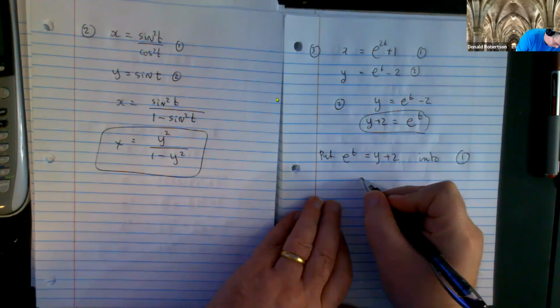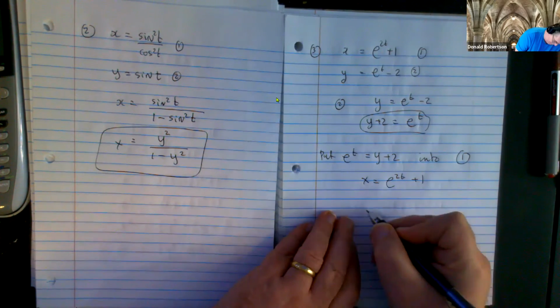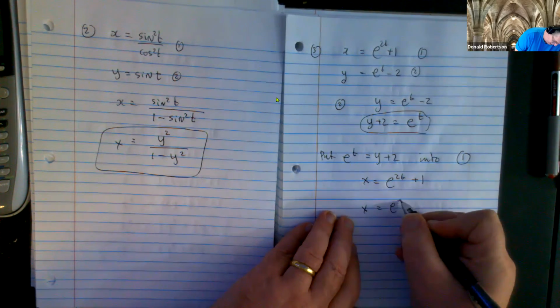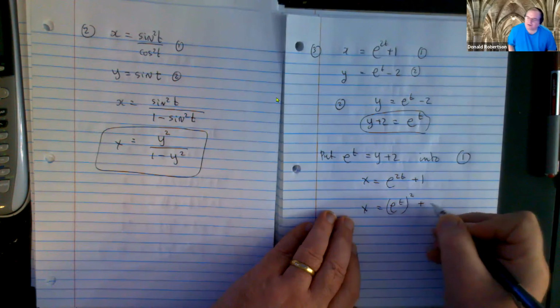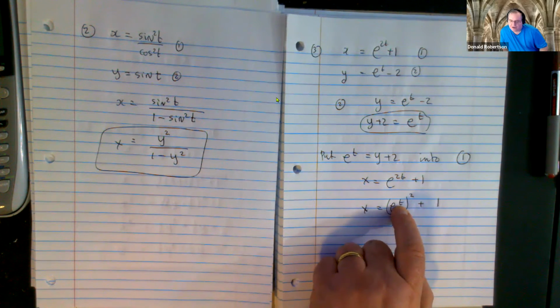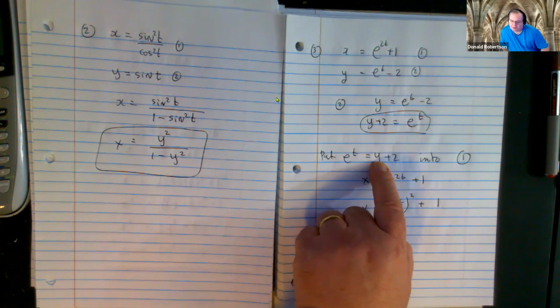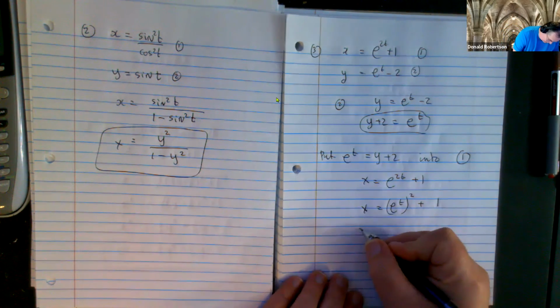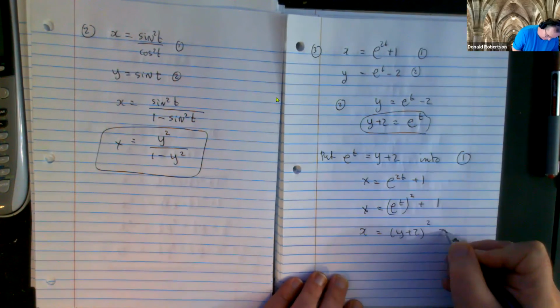Well, equation 1 looks like this guy. But if I think about it, isn't e to the 2t just e to the t squared? It's just looking at something in a different way, right? e to the 2t is e to the t squared. And I already know what e to the t can get replaced by. It can get replaced by this guy. So what I have is y plus 2 squared.